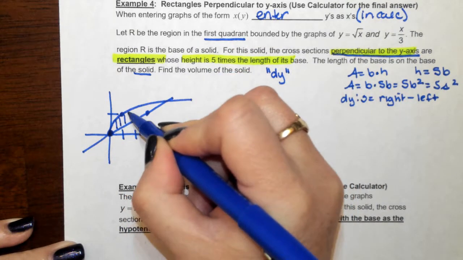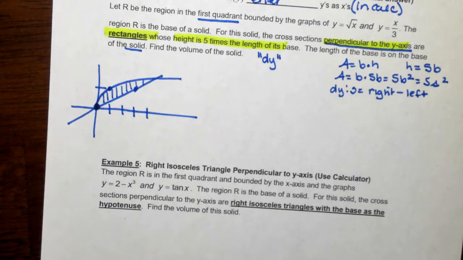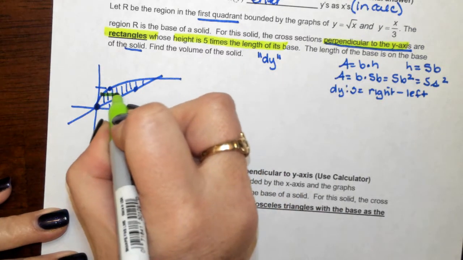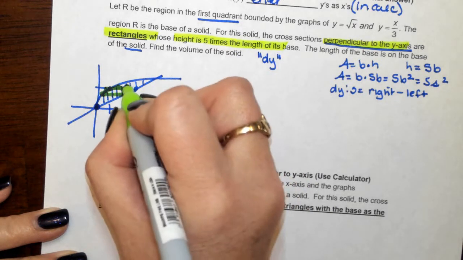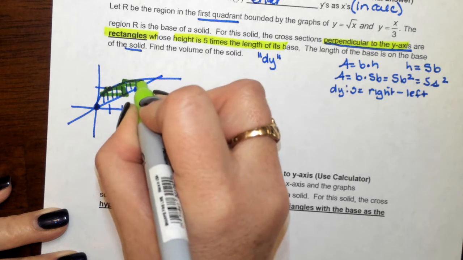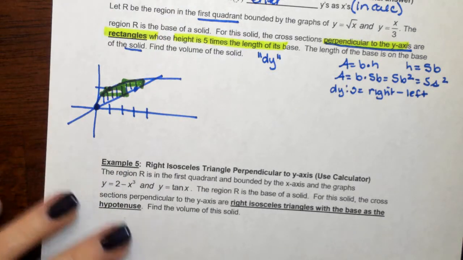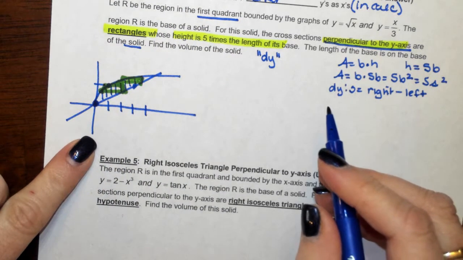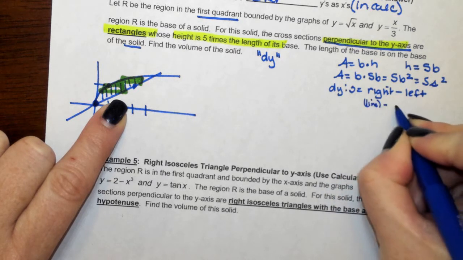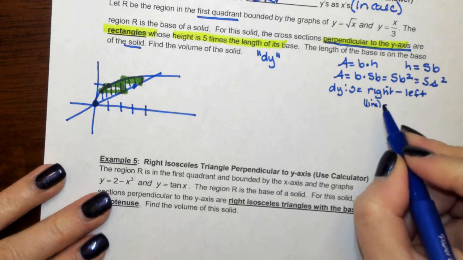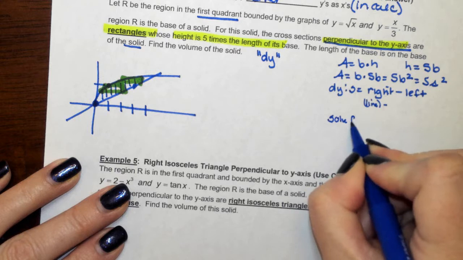So again, trying to calculate this region. Now remember, my cross sections are perpendicular to the y-axis. So my rectangles look like this. It's hard to draw something three-dimensional in two dimensions. So then the function that's on the right is going to be your line minus your square root function. But now remember, because it's a dy, you have to solve for x.